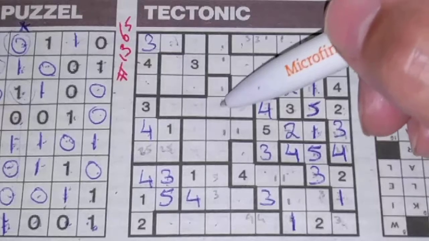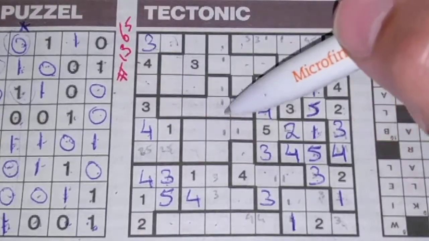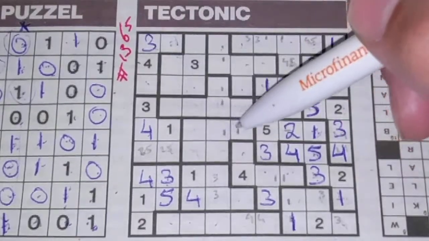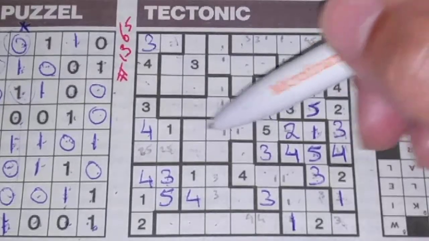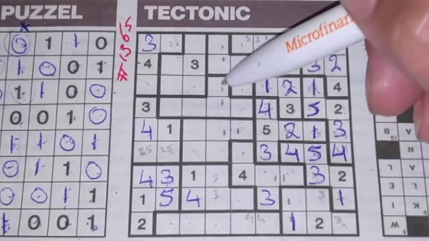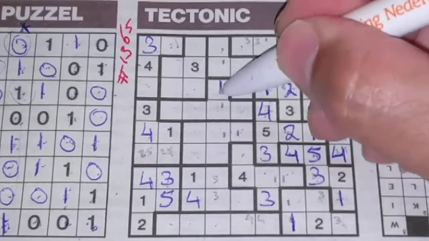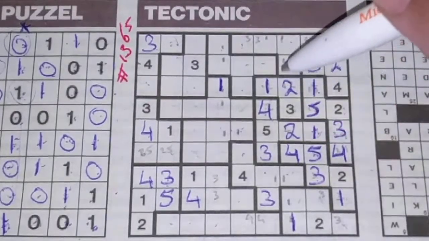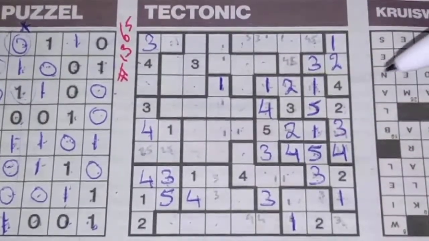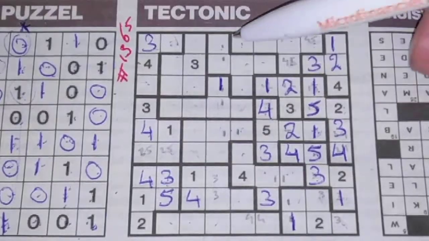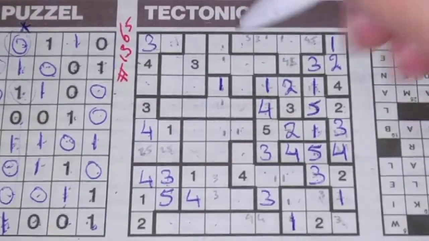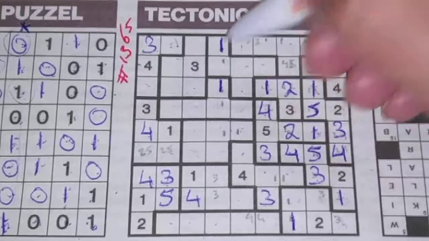Well. This box cannot be a 1. Why not? Because otherwise I cannot fill any 1 in one of those 3 boxes. So the 1 should be there. We have a 1 here. That means this box cannot be a 1 anymore. 1 should be there.